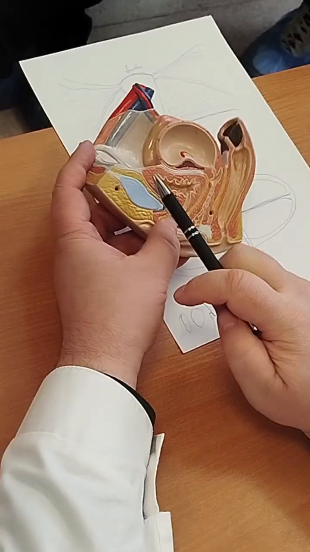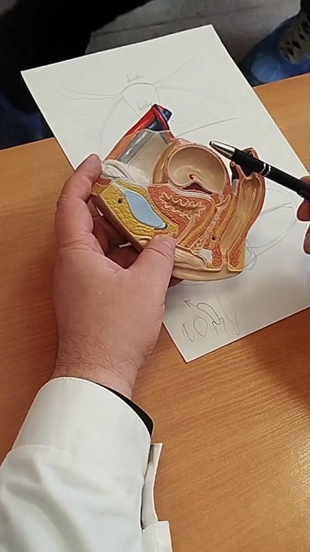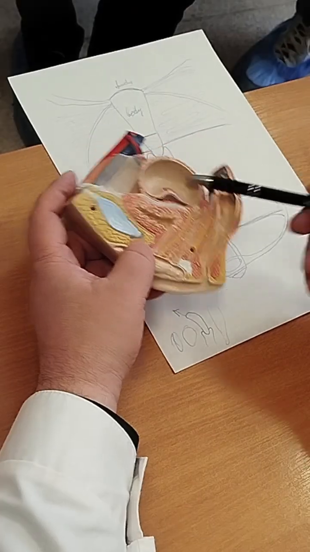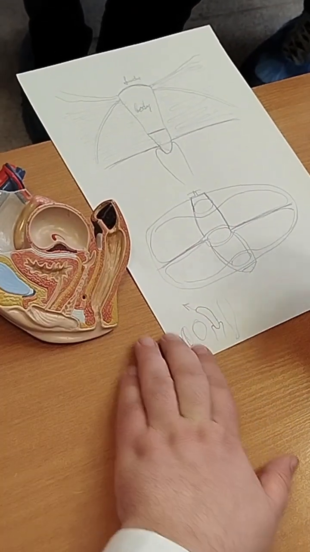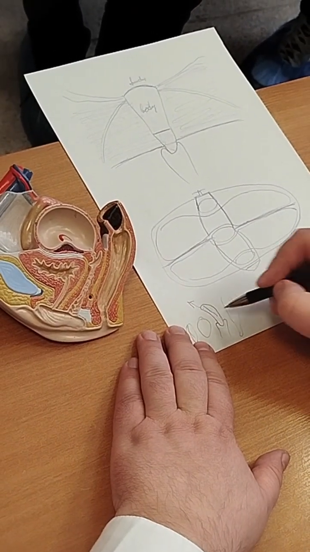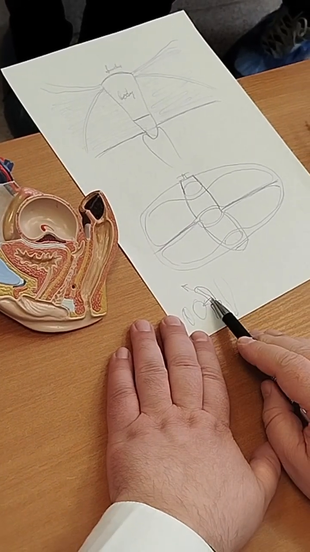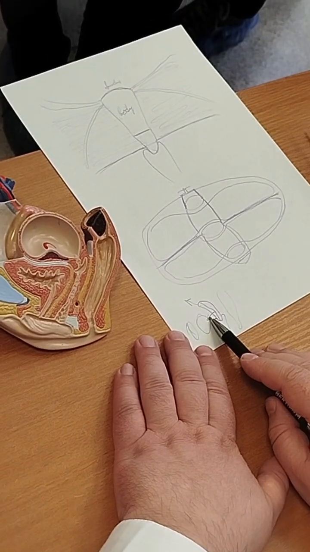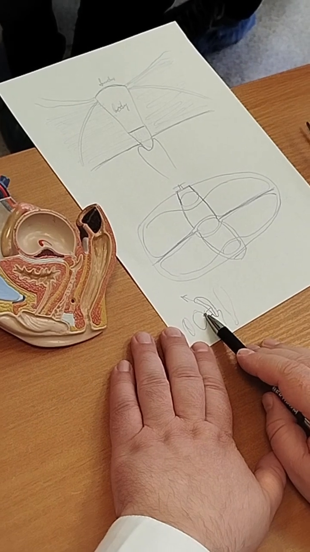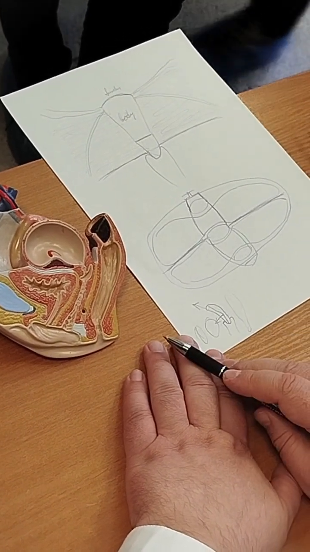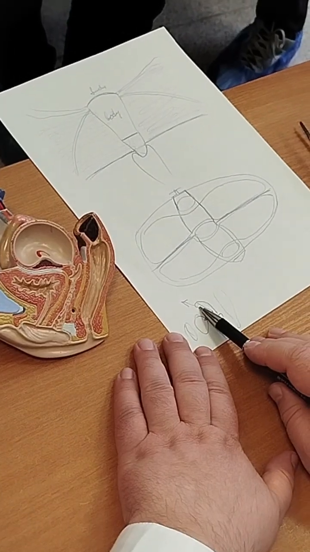This is the pubic symphysis. Fundus of the uterus. The fundus looks forward, and this angle between the body and cervix opens the same way, forward. The angle has the name anteflexion, and the position of the fundus is anteversion. That is the normal position of the uterus.